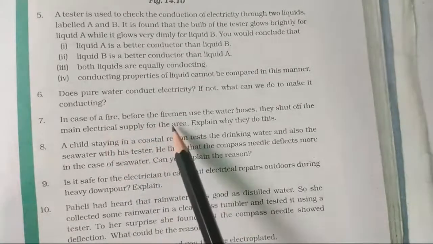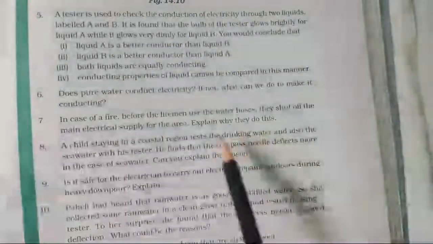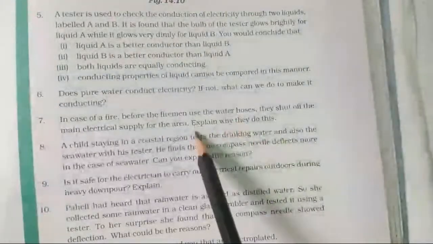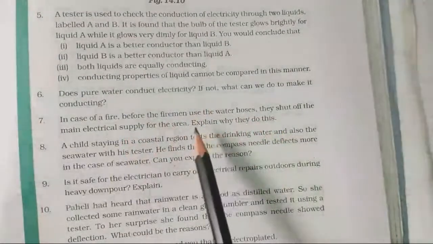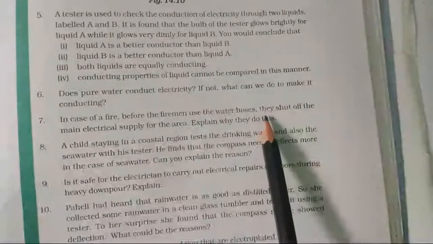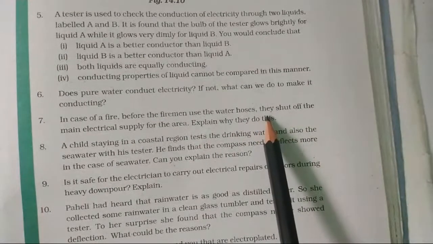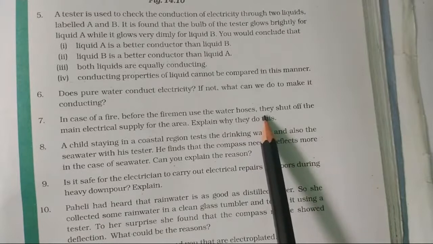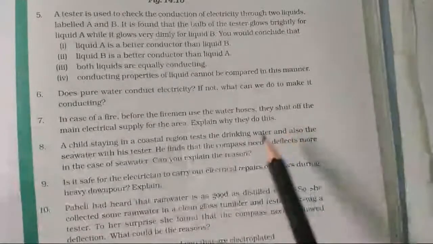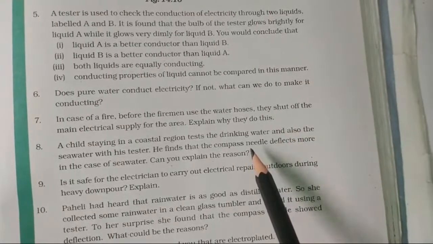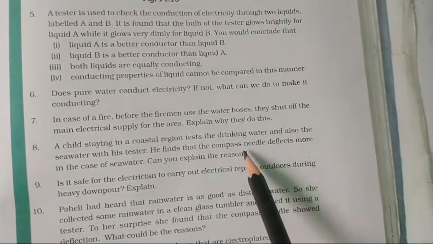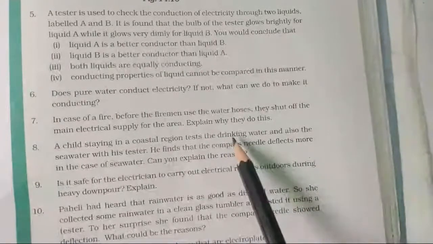Okay, you can play this again and you will be able to remember what the answer is, but write the correct statement. So if there is an electric fire and they are trying to put off the fire, first they will cut off the electric supply, because water makes the body a good conductor. So they break the supply so that they do not get an electric shock. Then they try to put off the fire.